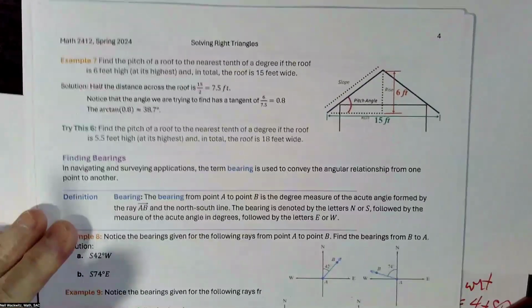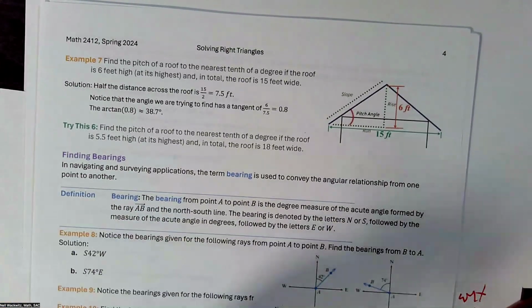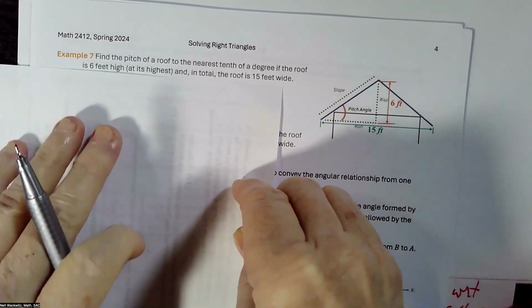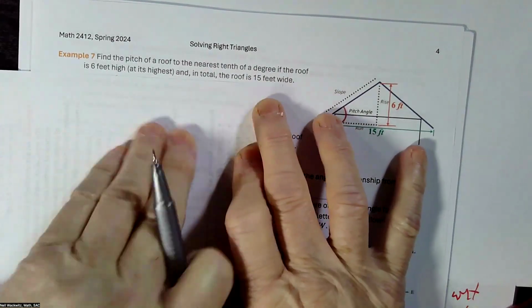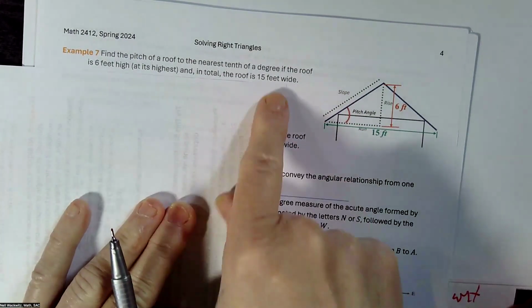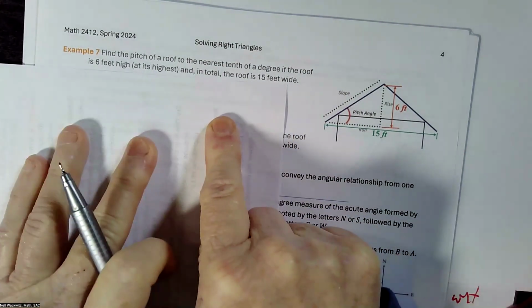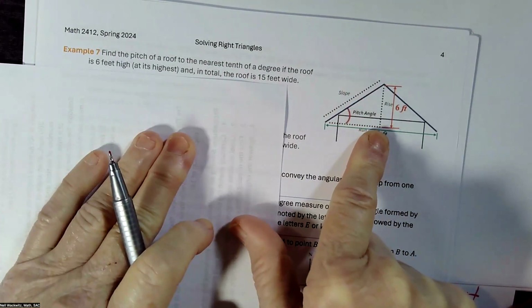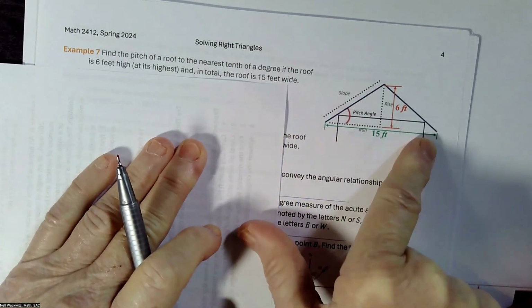Okay, pitch. We want to find the pitch of the roof to the nearest tenth of a degree if the roof is 6 feet high at the highest point and 15 feet wide.